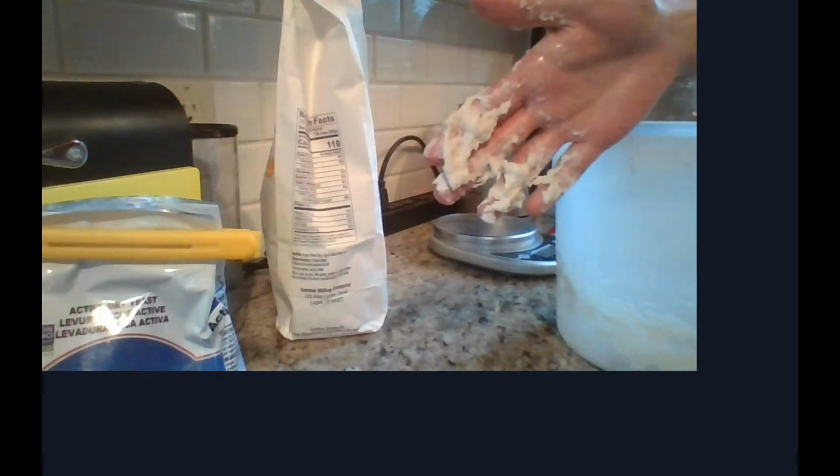It'll get more cohesive, more elastic, I think is the word, with time. The reason you wet your hands is so you don't end up with this. This is gross and frustrating because you have to scrape it back in.